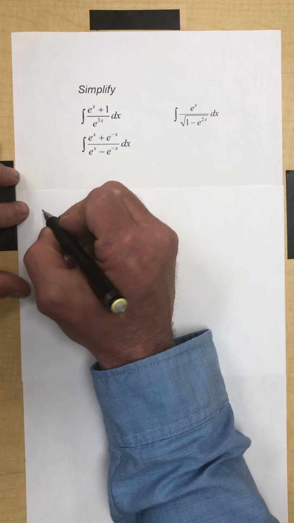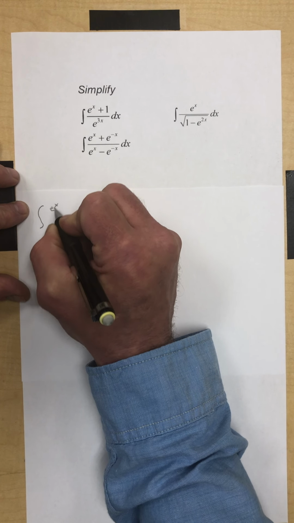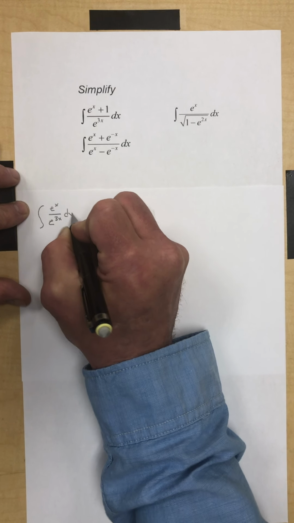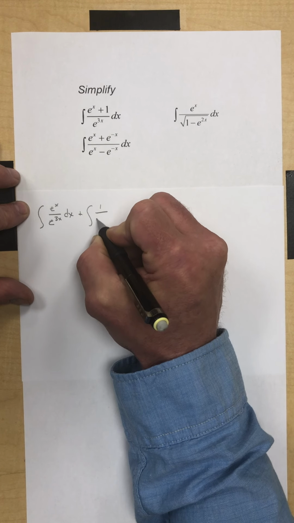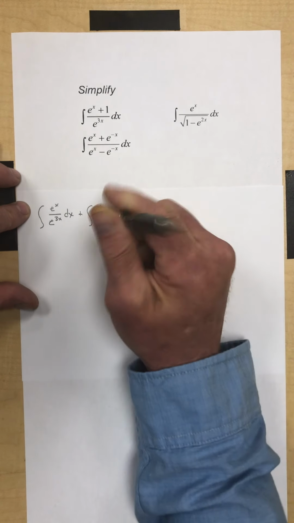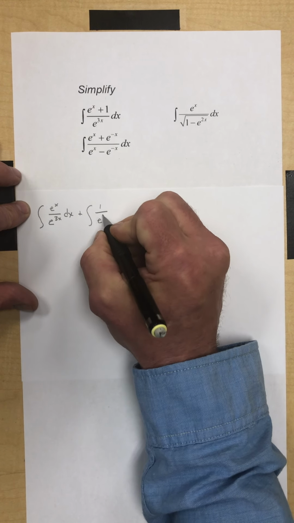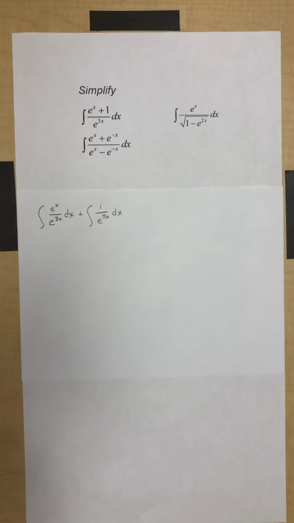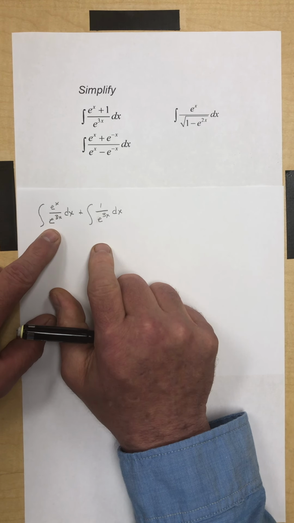And so if we go that route, I would get the integral of e to the x over e to the 3x dx plus the integral of 1 over e to the 3x dx, like this.